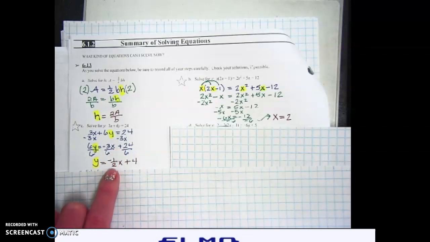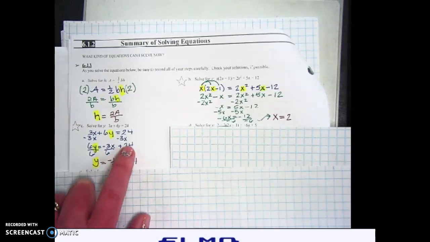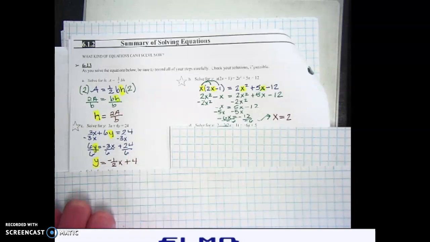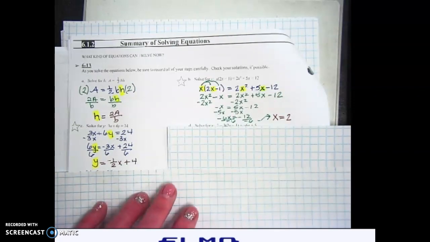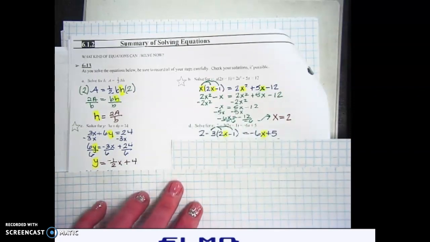To negative 1/2 x. And then the 6 goes into 24 4 times. And we've solved for y. Right? Any questions on part C? All right, let's go over to D. So for D, you want to start by copying down the original problem.